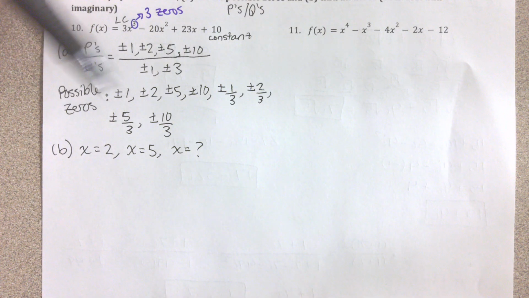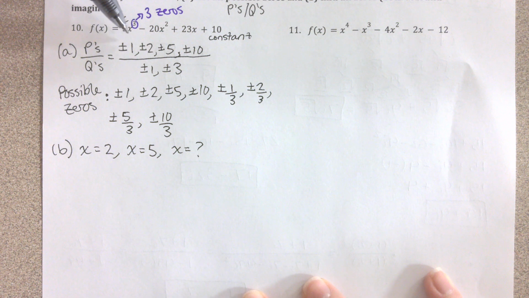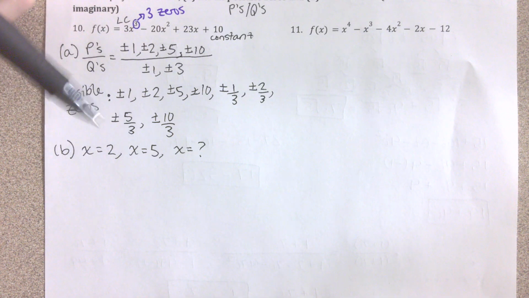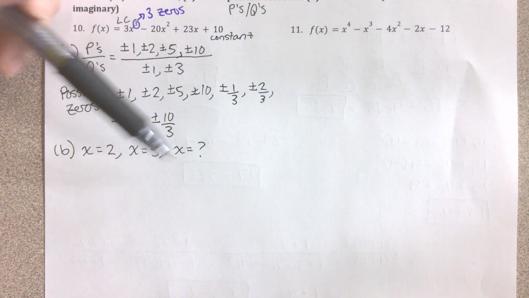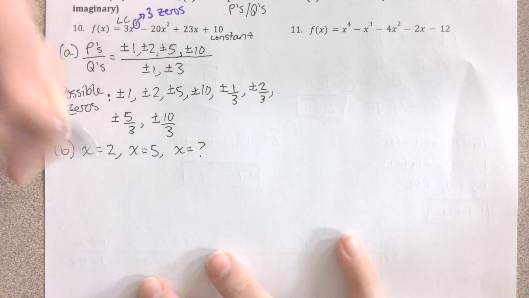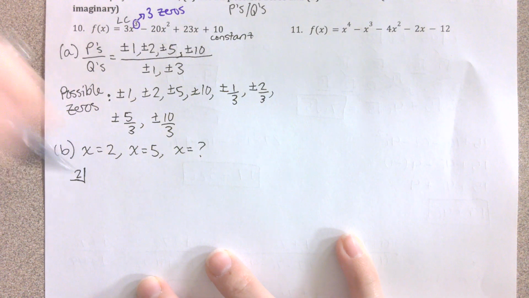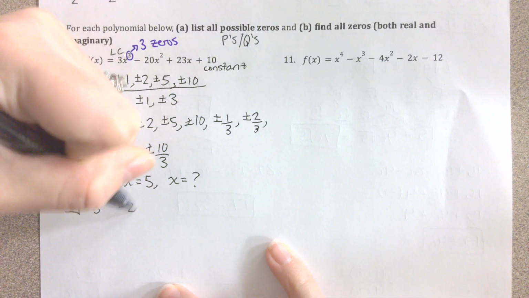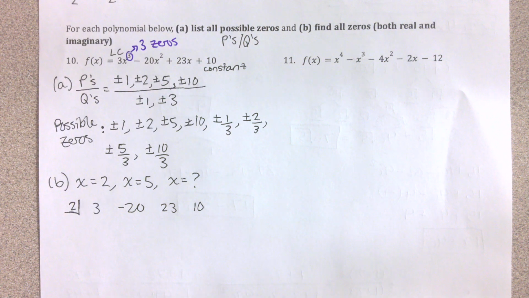Let's go from there. So what we need to do is synthetic division with the original equation. We're going to divide the polynomial by the 2 zeros that we have, one by one. And then the polynomial that's left after that, we'll set equal to 0 and solve to get the last x value. So, as I said, I'm going to divide by both zeros. I'm going to start with 2. You can do these in either order. My coefficients are 3, negative 20, 23, and 10. We're not missing any place values here, so I can just copy these down.